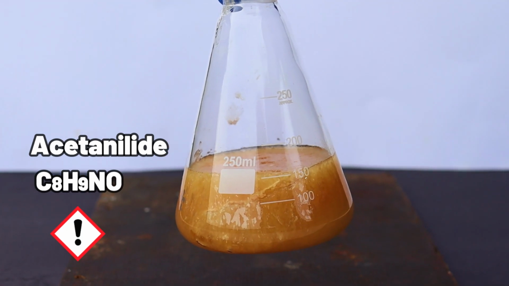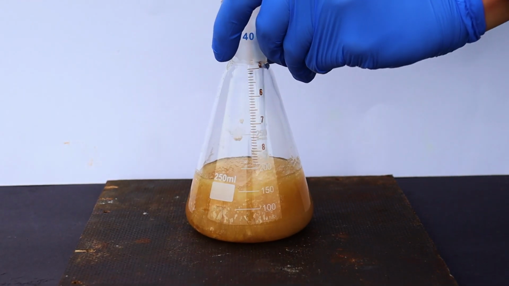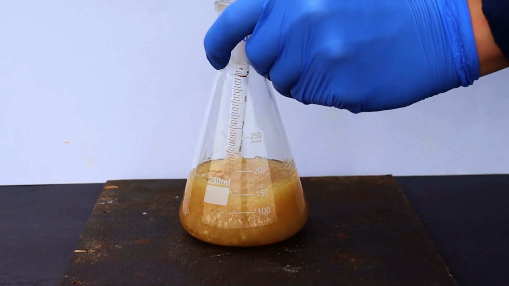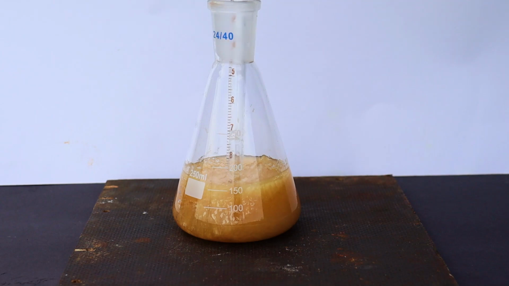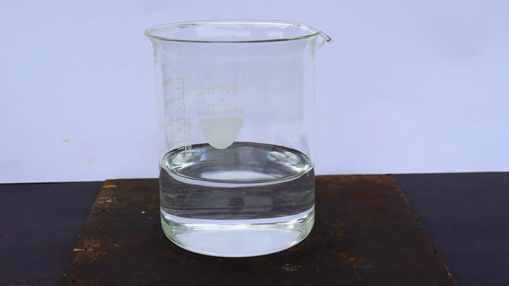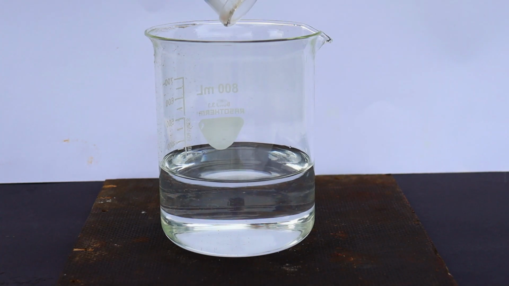The last step was to get this crude product out and wash it with a little cold water on the filter. I also dumped the mix into some cold water to try to precipitate as much of the product as possible.